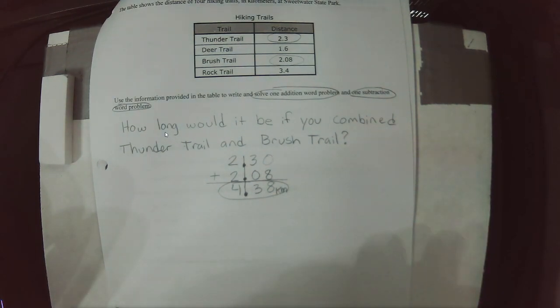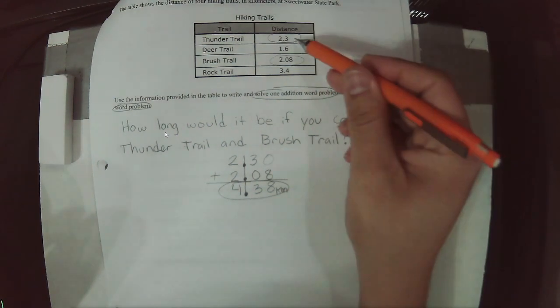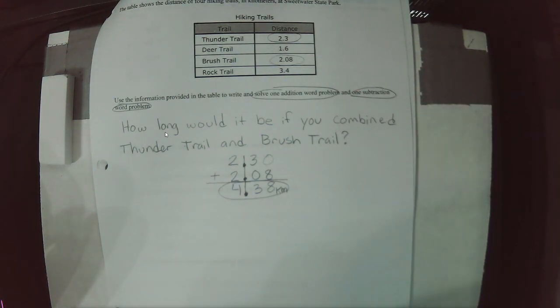So what could we say that would make us subtract? And again, you can use these numbers, or if you want, we can use different trails. Up to you. But you said how much what would make us subtract? Well, we have to use minus, we want to use subtraction. And we have to do 2.3 and 2.08, if those are the numbers you want to use.